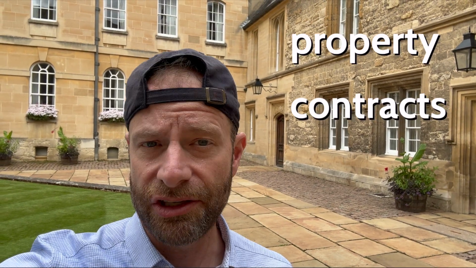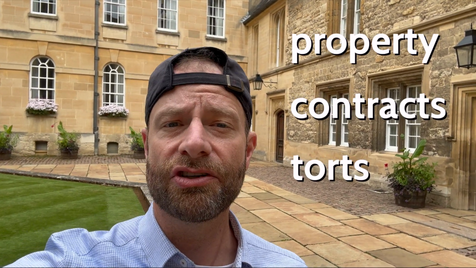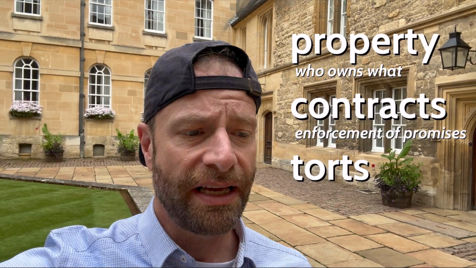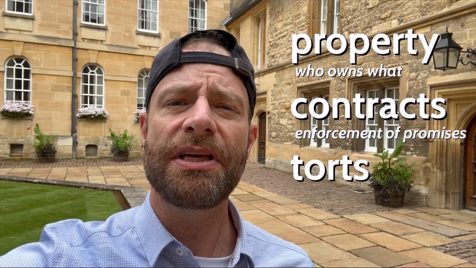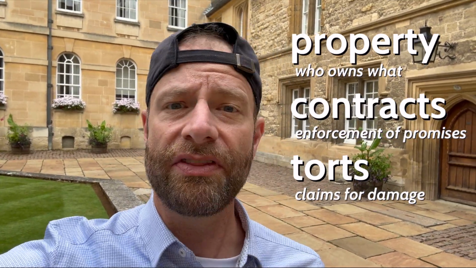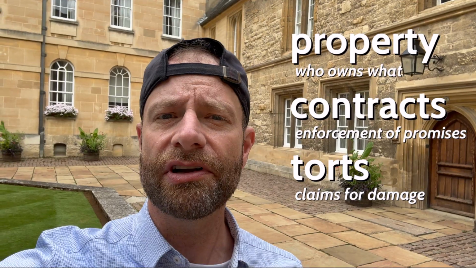One way to think about torts is to consider its place in the trinity of first year of law school common law subjects: property, contracts, and torts. Property is concerned with who owns what, contracts with the enforcement of promises, and torts with giving people a claim to sue someone else for damaging them or their property or some other interest they have.